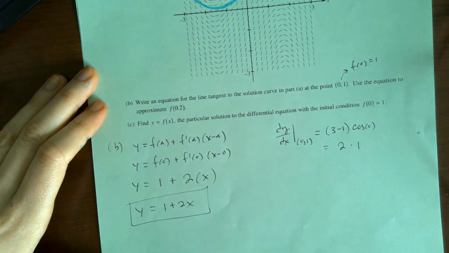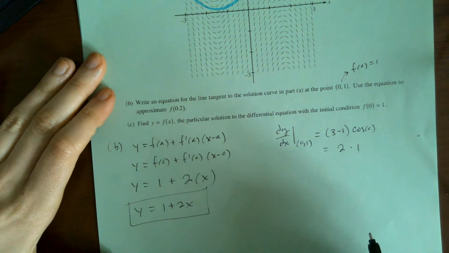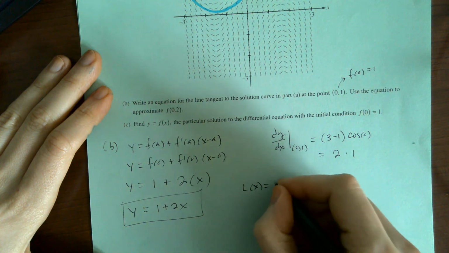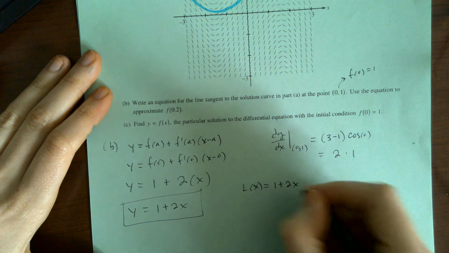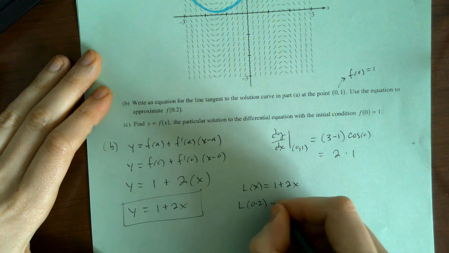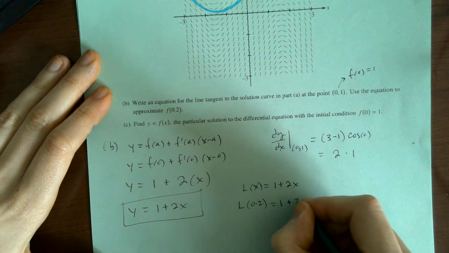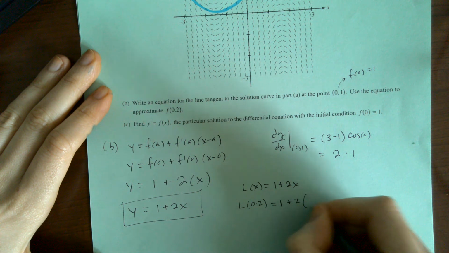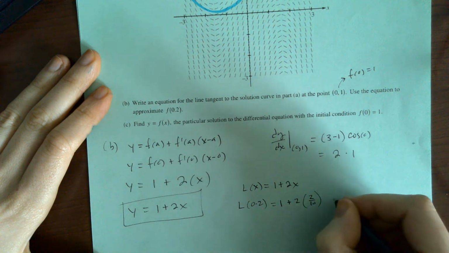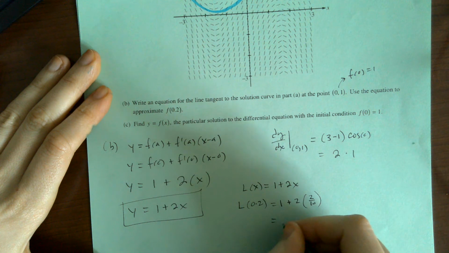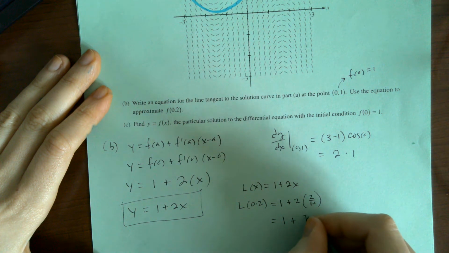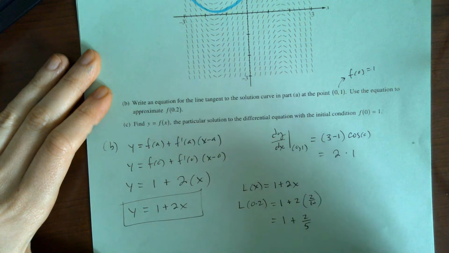Now we've got to use the equation to approximate f of 0.2. So I'm going to look at this tangent line as a linear approximation, 1 plus 2x. So L of 0.2 is 1 plus 2 times 0.2. 0.2 is 2/10, so this is 1 plus 2/5.